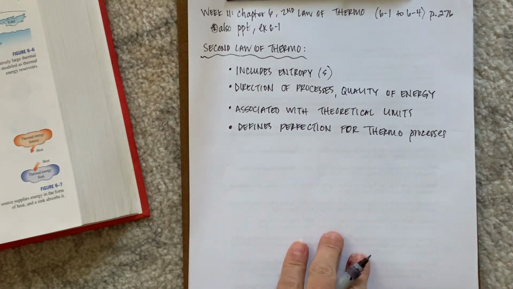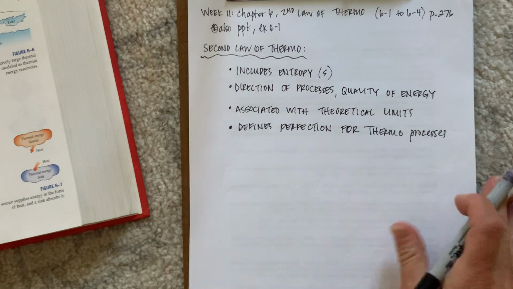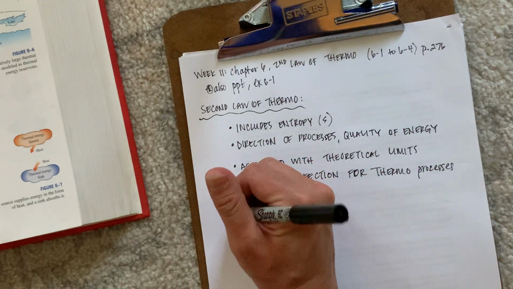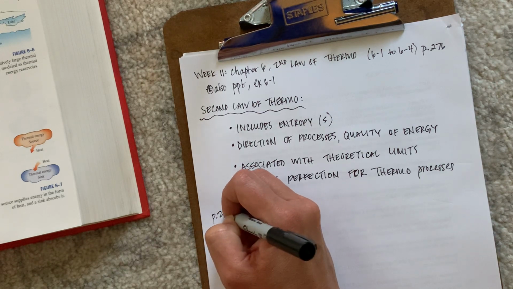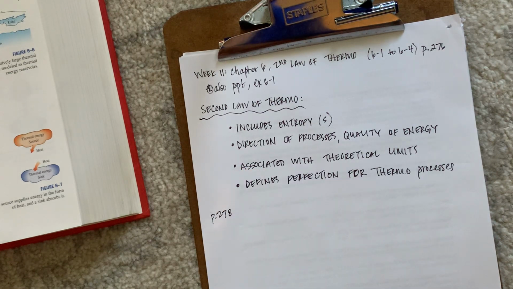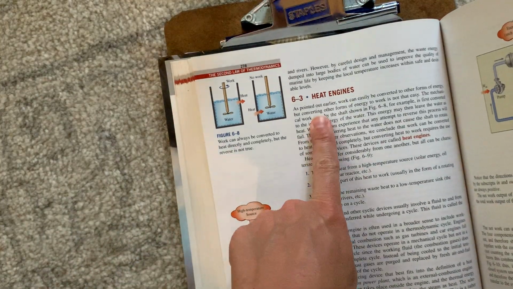We're going to look at some systems that involve the second law of thermodynamics. And these start on page 278. The first of these is going to be a heat engine. So heat engines here, heat engines.